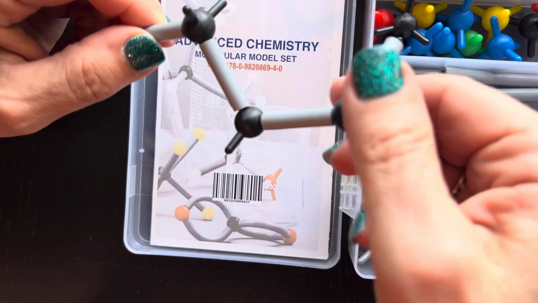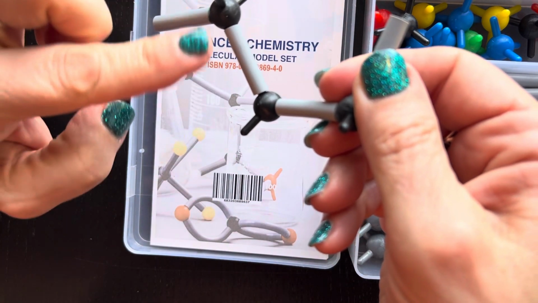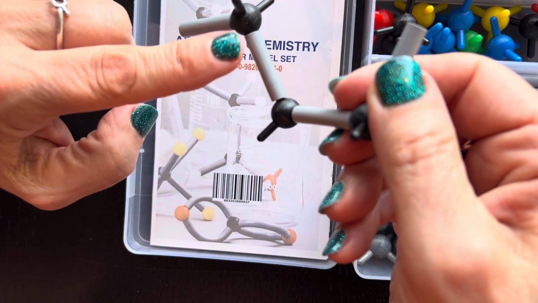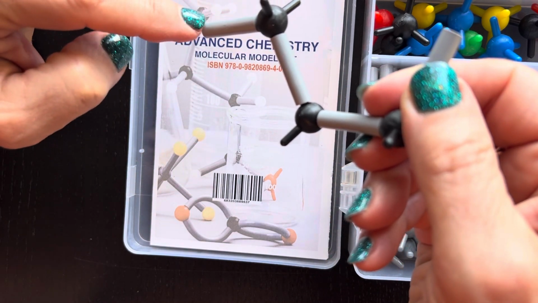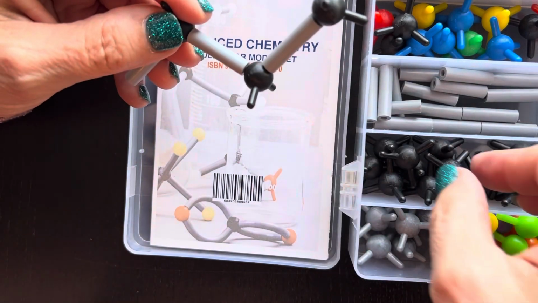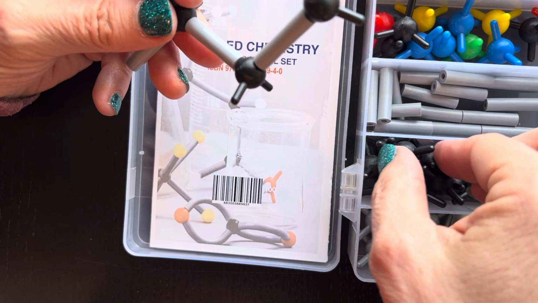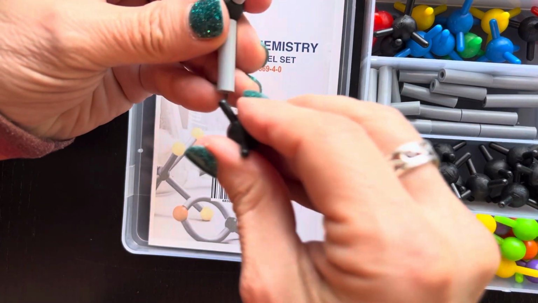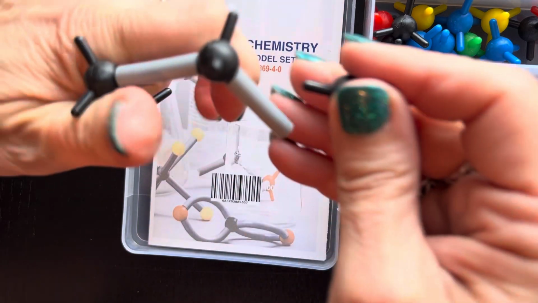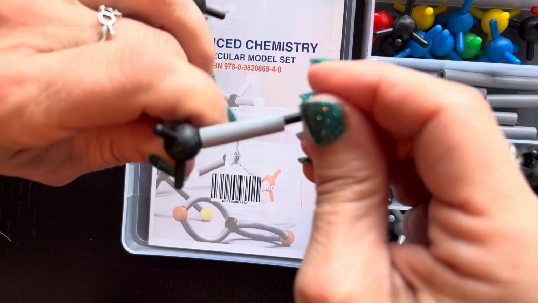Every carbon is bonded directly to just one other carbon at most on one side, one other carbon at most on the other side, unless it's at the end. I'm about to put the last carbons on the end of each of these.